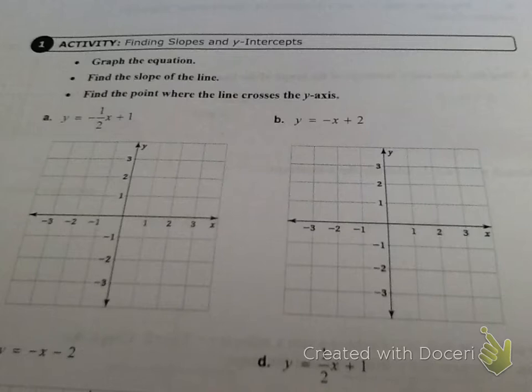Alright, so we're going to graph the equation, find the slope, and find the point where the line crosses the y-axis. When we're graphing these equations, you may want to use the slope-intercept form of the line to graph, which is simply y equals mx plus b. This is my slope, my slope is always with my x, and this is my y-intercept.